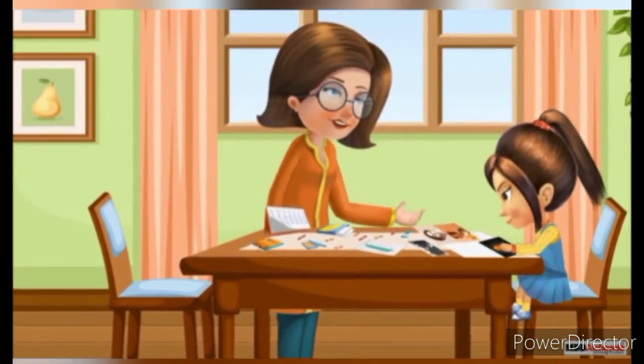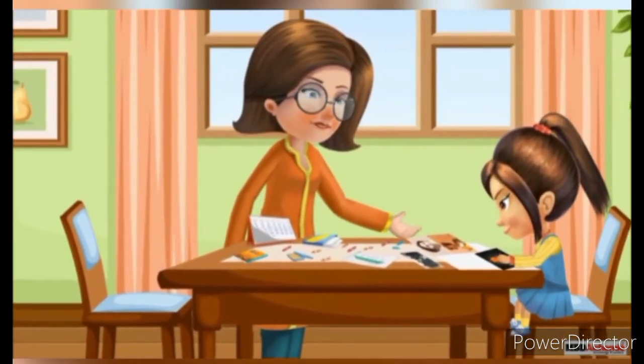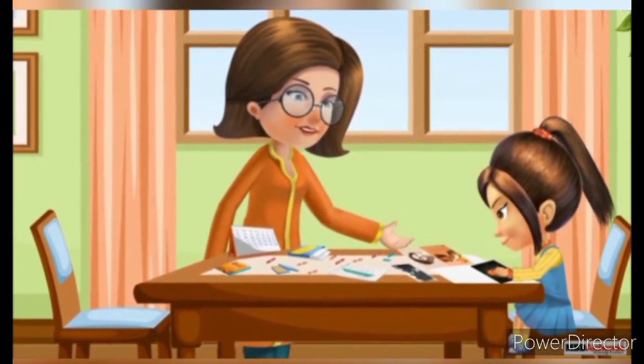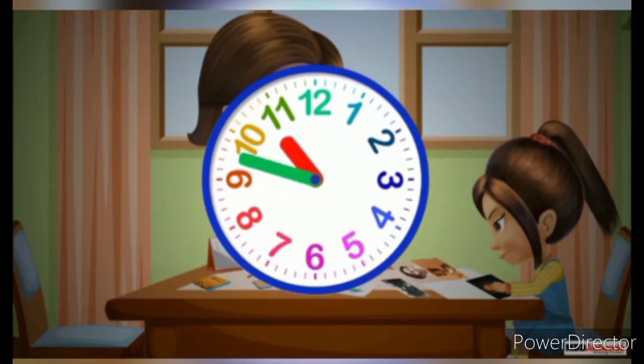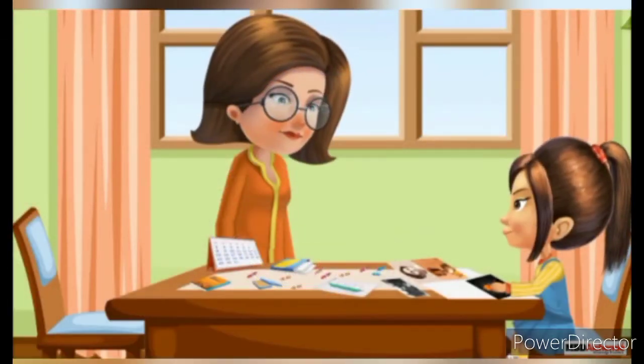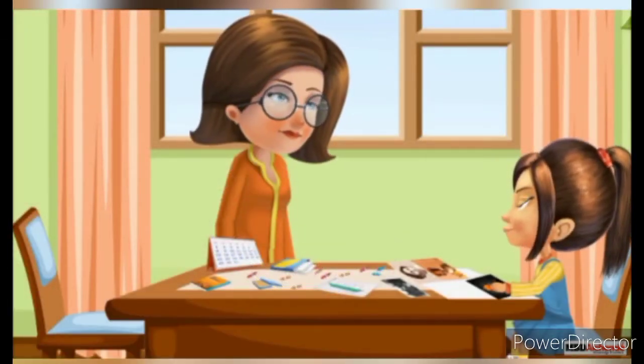Alicia, make a mind map on Swami Dayanand Saraswati as well and show it to me. After 10 minutes. Hey, Mom, I have done it.